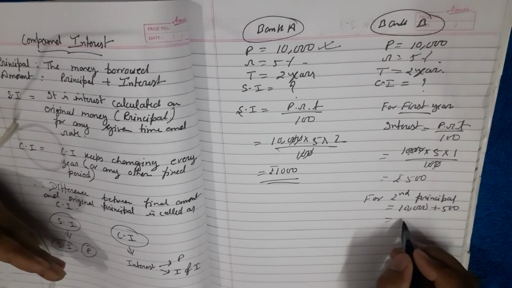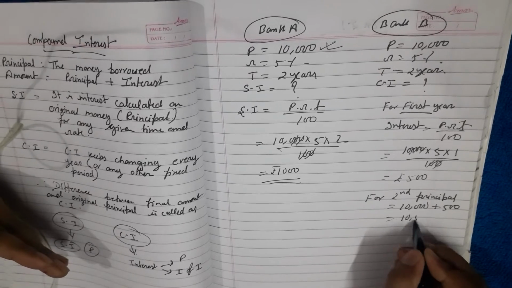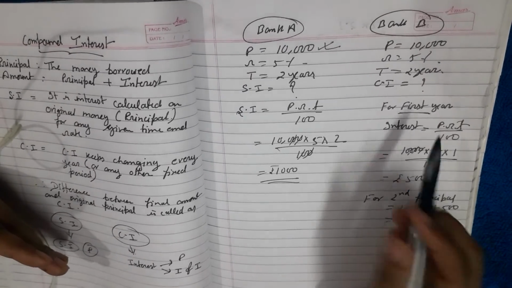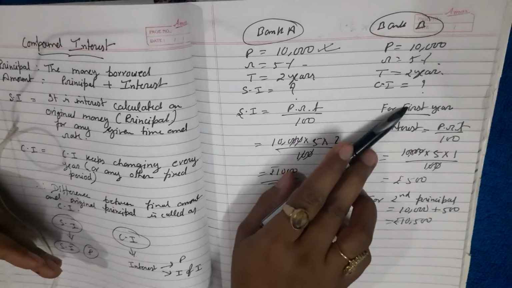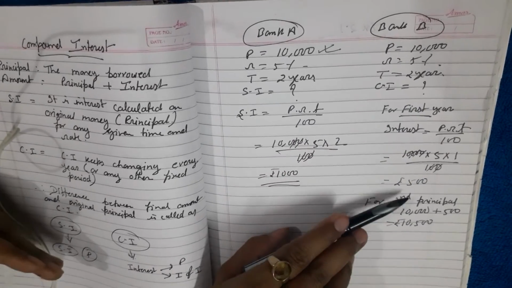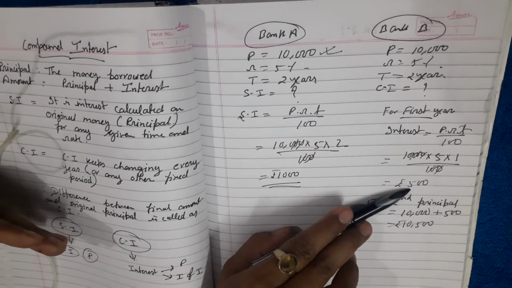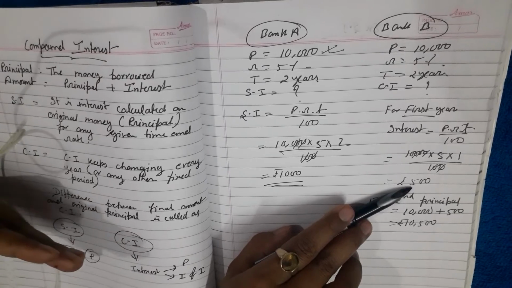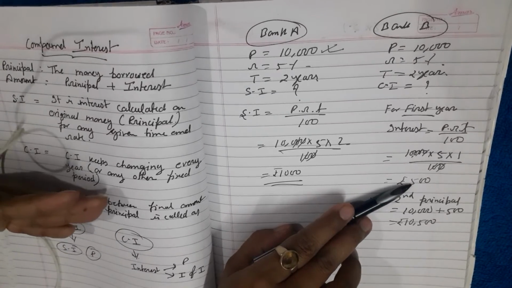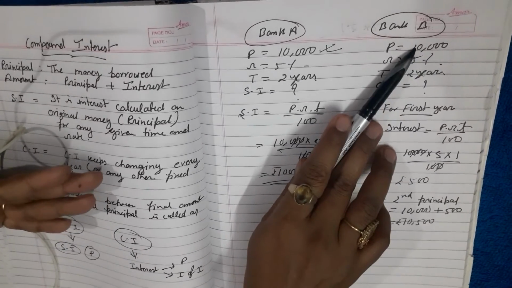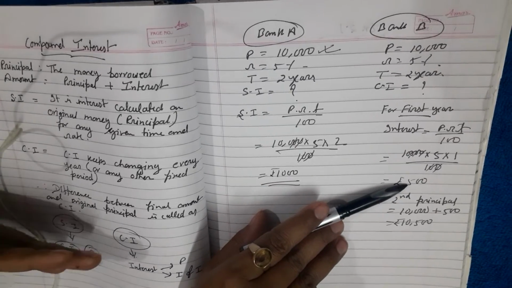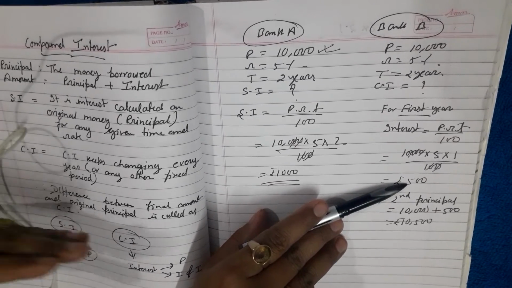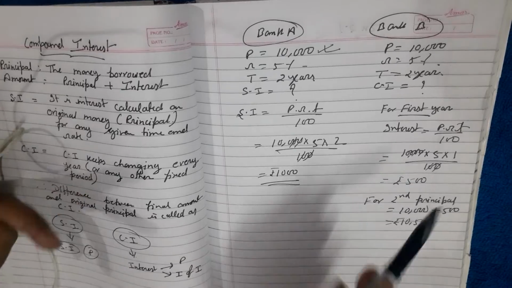Now for second year the principal will be 10,500 rupees, not 10,000. 10,000 is for first year. For second year the bank will give interest on this money also, that is interest on interest, interest on principal as well as interest on this money. That's why it is called compounded interest.